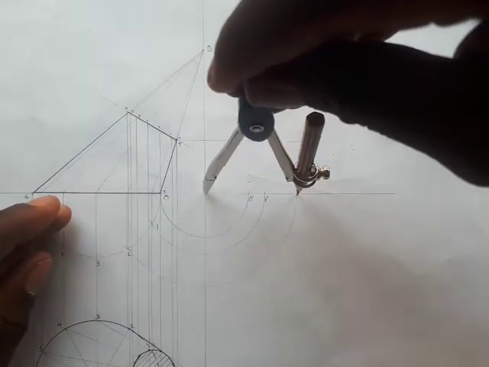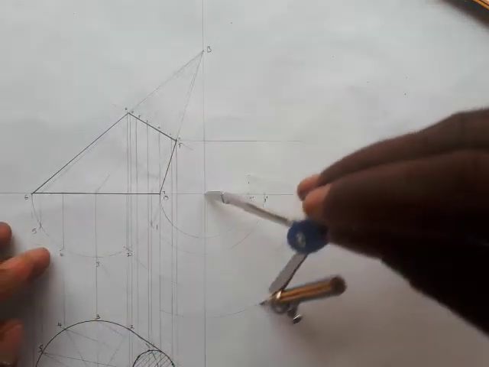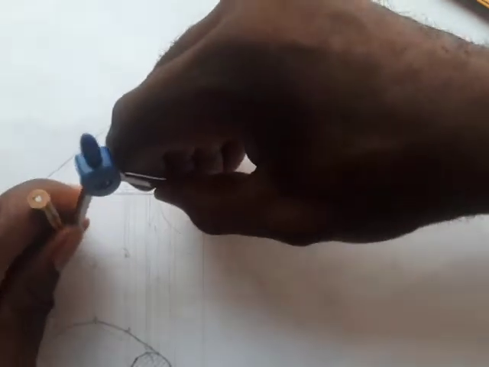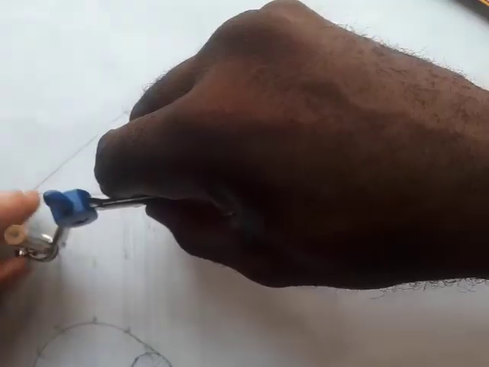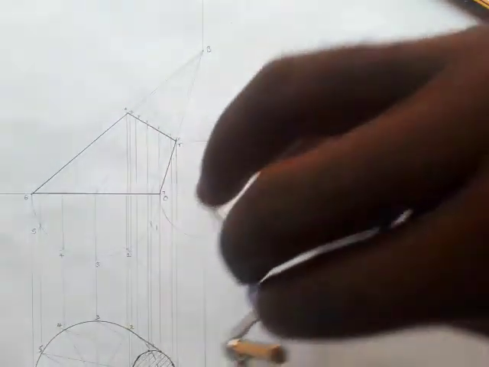That's for 2. So I'm just going to do it for the rest. You stretch to 3. You draw an arc. Just pick them up like that. Then you stretch to 4. You draw an arc until it touches this line.